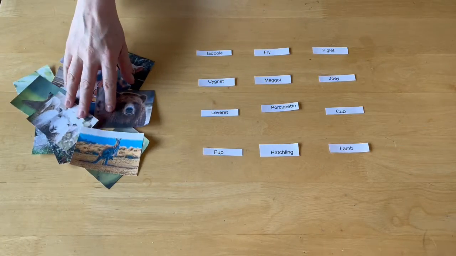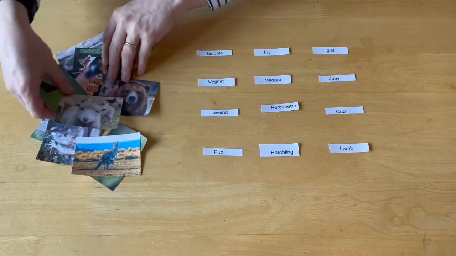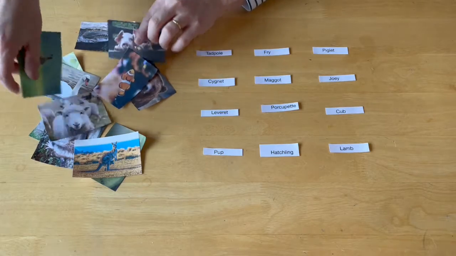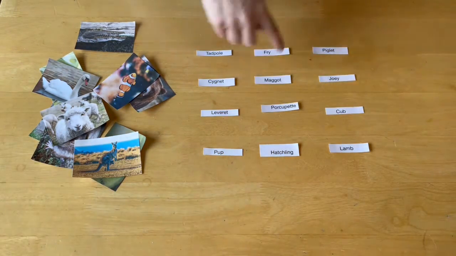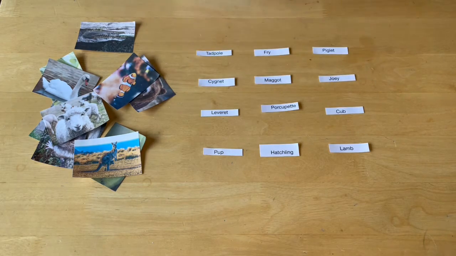This week we're going to begin by playing a matching game. I have some pictures here of some animals, quite a few, and we need to match the animal with what their baby would be called. Okay, let's give it a go. Here we are, and we've got the pictures of all the mummy animals over here and the names of the babies on the table here.